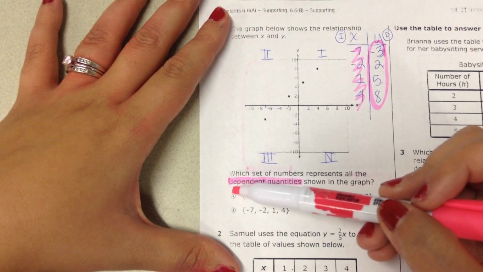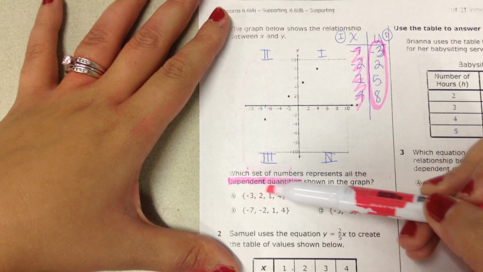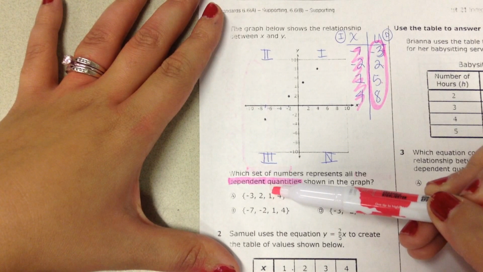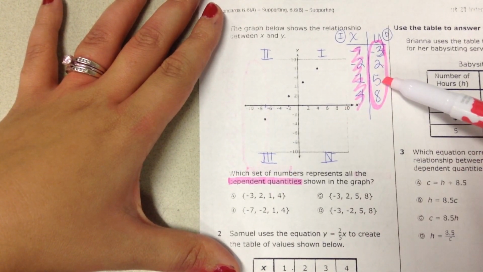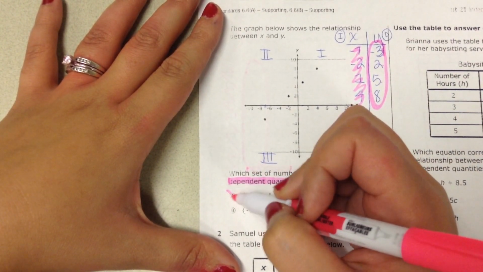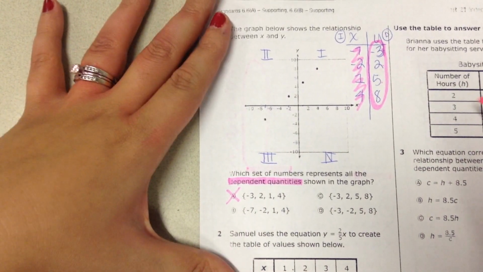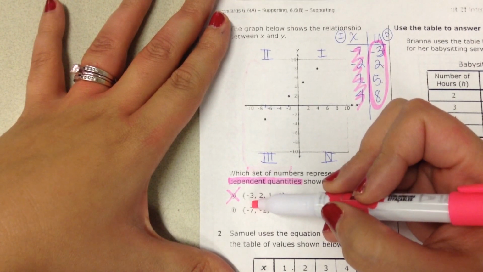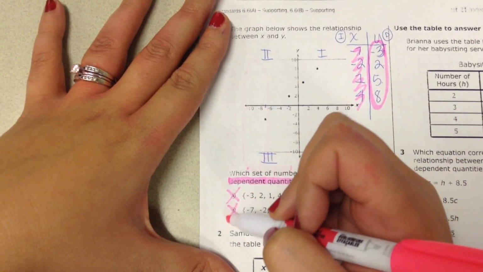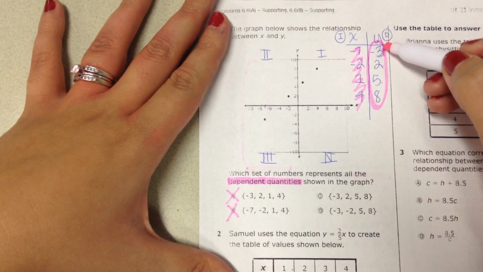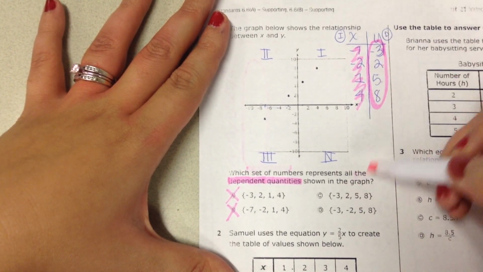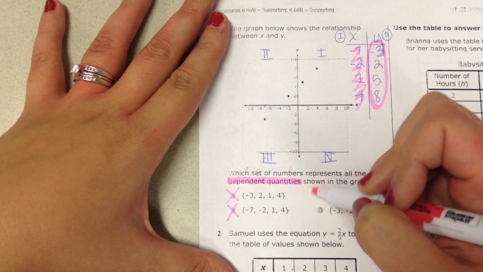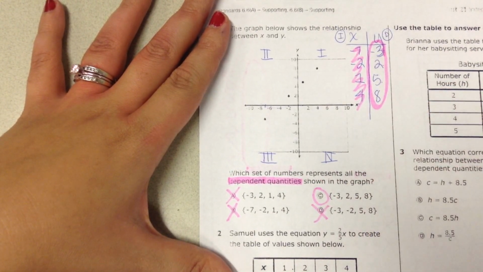So let's look at letter A. We have -3, that's right. We have +2, that's right. But the third one is +1, and it's supposed to be a +5, so that's wrong. Letter B. We have -3, no, I have -7, so that's wrong. Letter C, we have -3, that's right. +2, that's right. +5, that's right. And +8. So C is our answer.